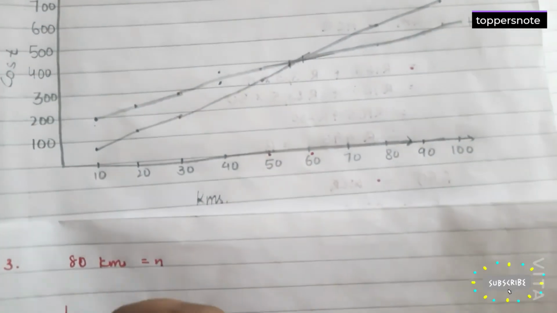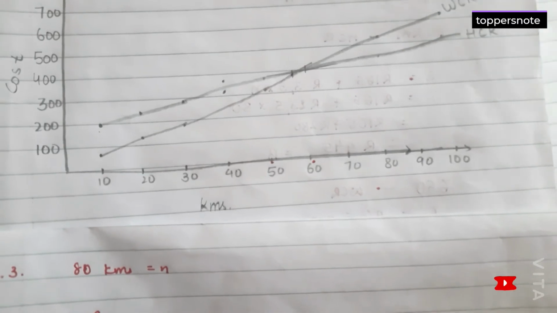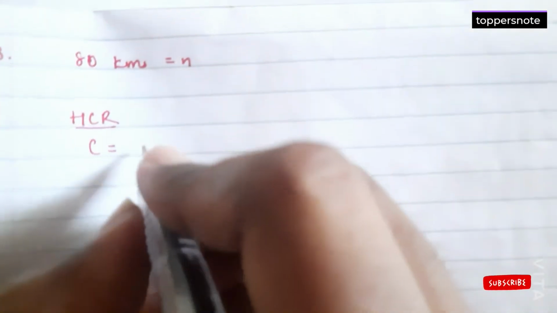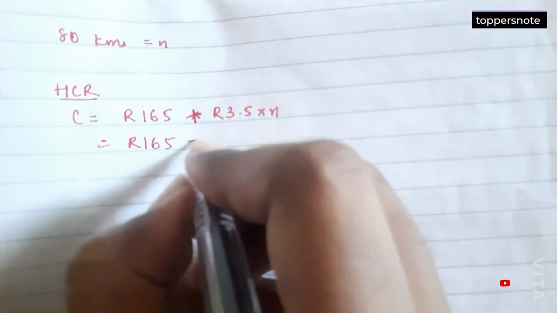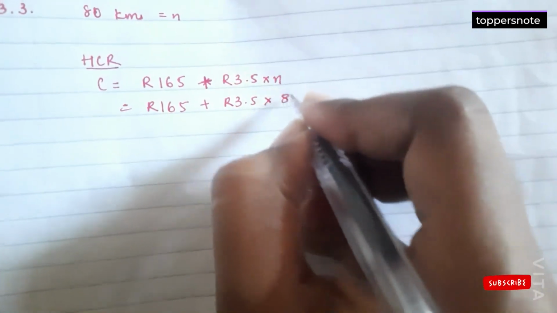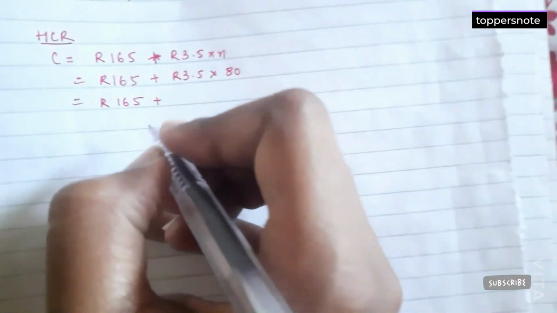So we'll put the formula for HCR, which is 3.5 into 80 plus 165.